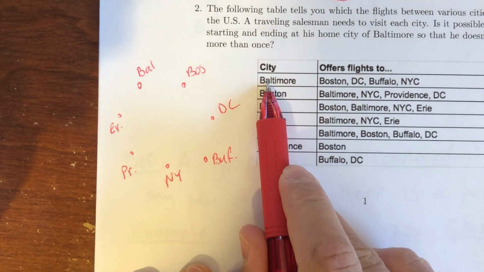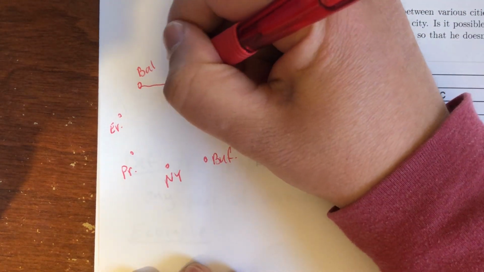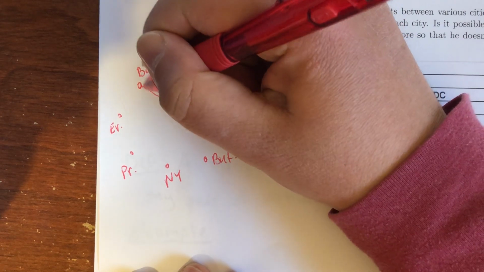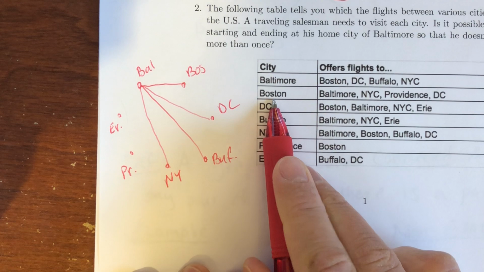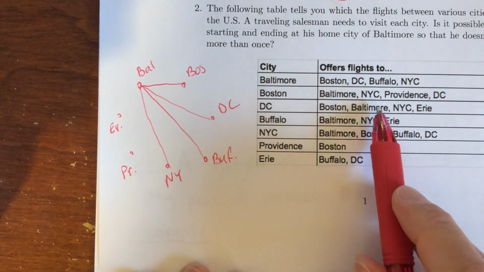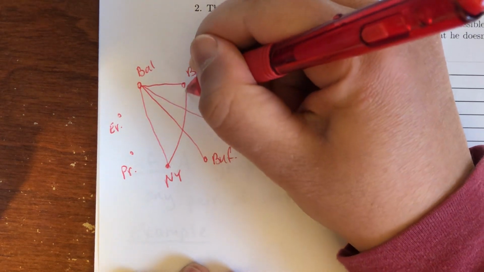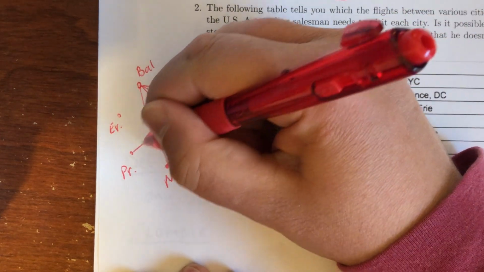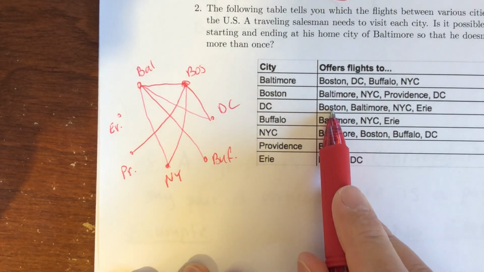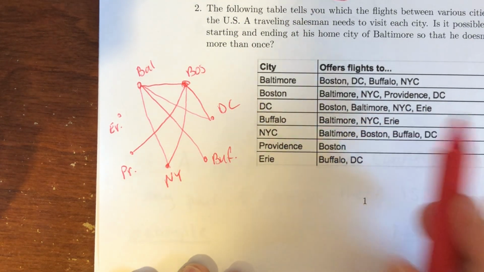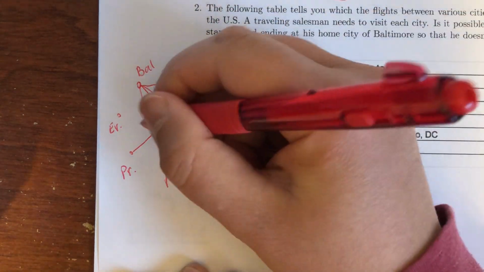So there's a flight from Baltimore to Boston, DC, Buffalo, and New York. There's also a flight from Boston to Baltimore, then New York, Providence, and DC. And there's flights from DC to Baltimore, Boston, New York, and Erie.